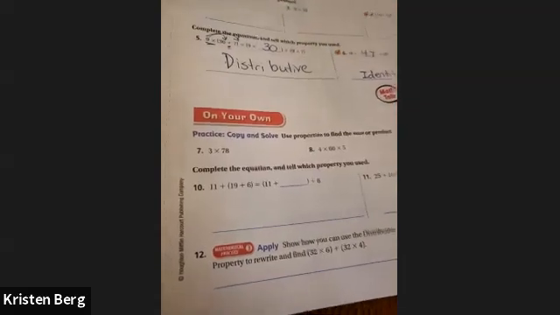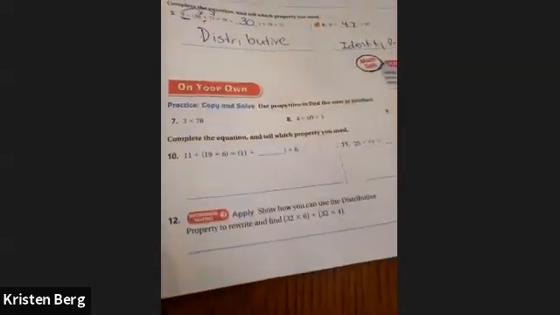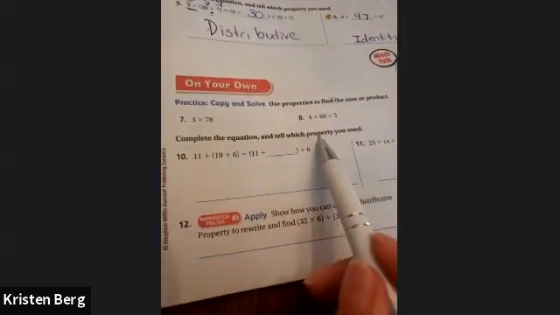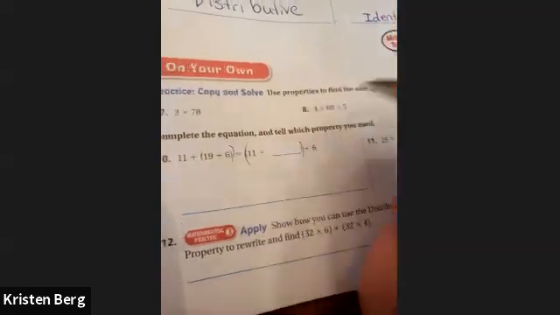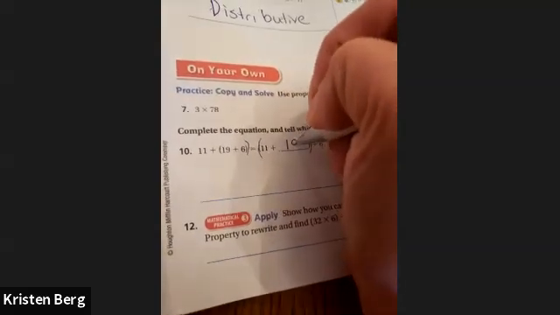Now, we're just going to do these 3 real fast together. This says complete the equation again and tell what property they used. So look at what is going on. It looks like they grouped here, and then they're changing the grouping. So what is missing here? You should have said the 19.